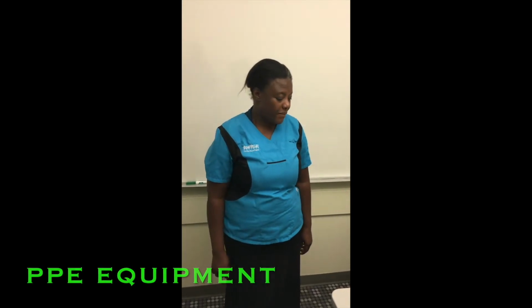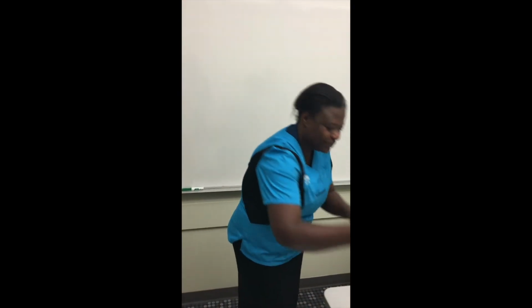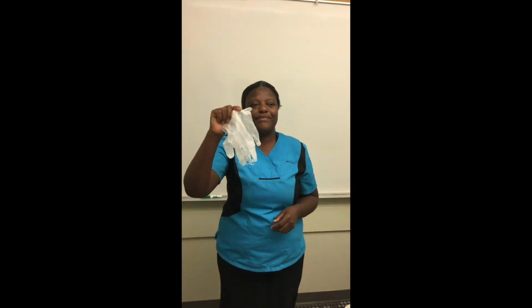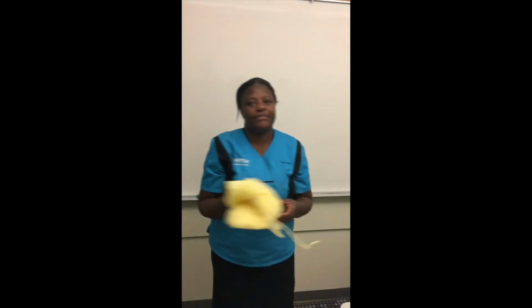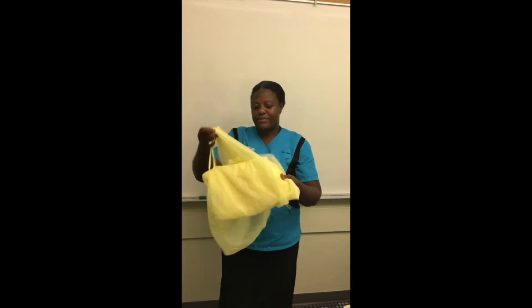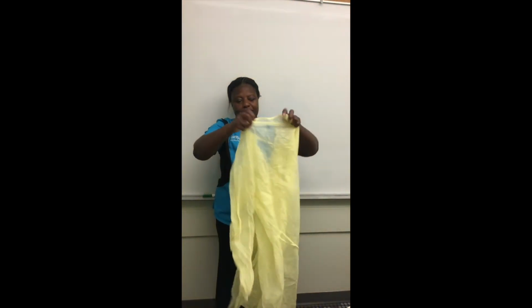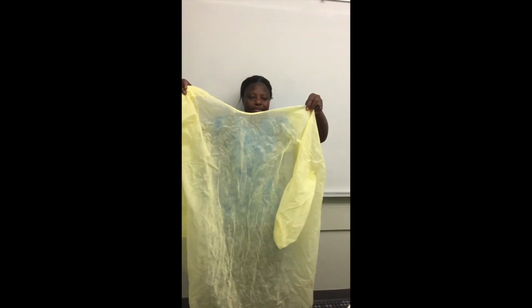The types of PPE that are available are gloves. They are used to protect the hands and are worn when in contact with blood, body fluids, mucous membranes, or other body secretions and excretions. The gowns are required when doing patient care where there is a risk of spray or splash of blood or body fluids, to protect uncovered skin and clothing.